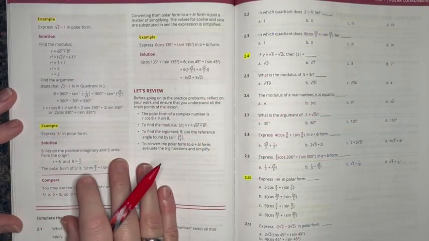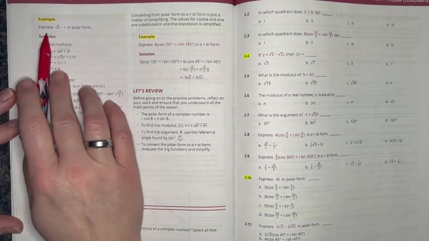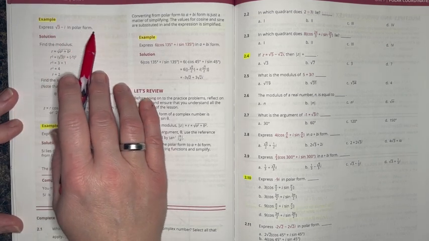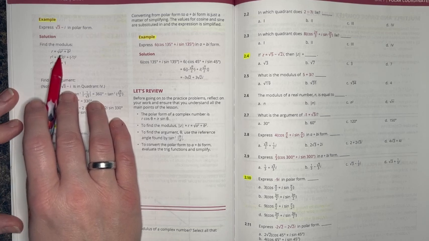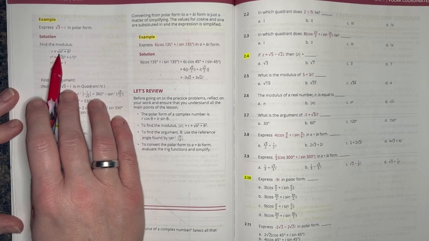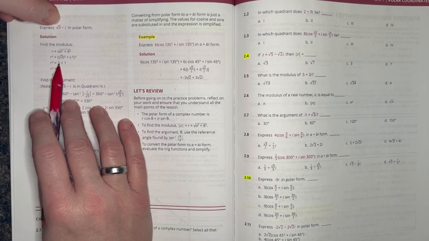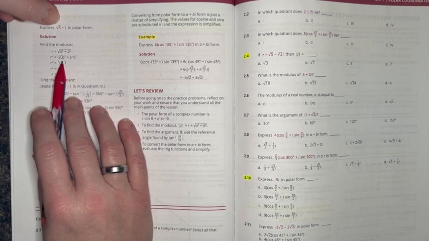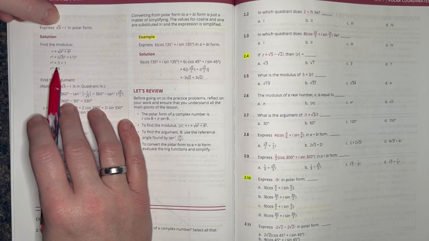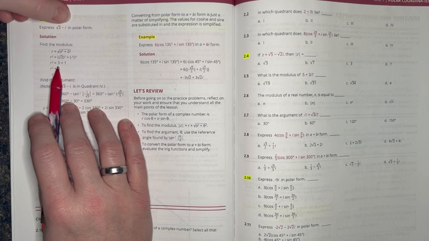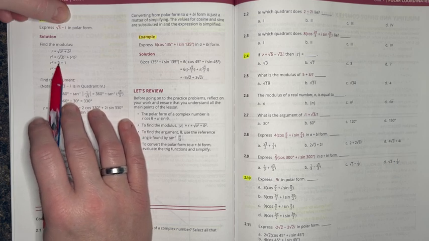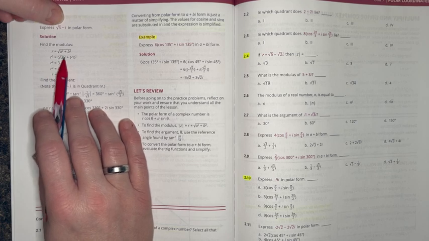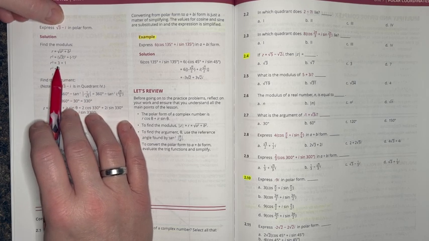Let's turn the page. The example here at the top of page 38, the first column says, express the square root of 3 minus i in polar form. Well, first we need to find r, which remember is the square root of a squared plus b squared. The square root of 3 squared is 3.